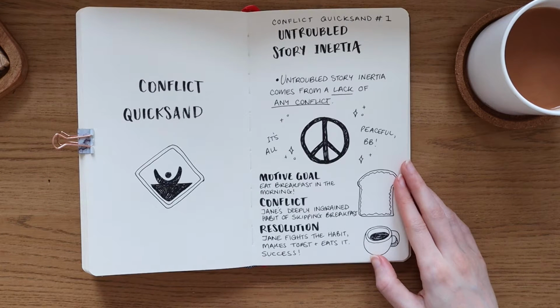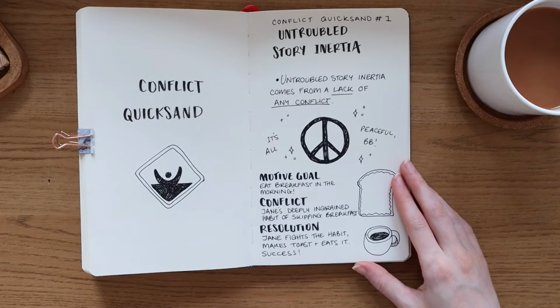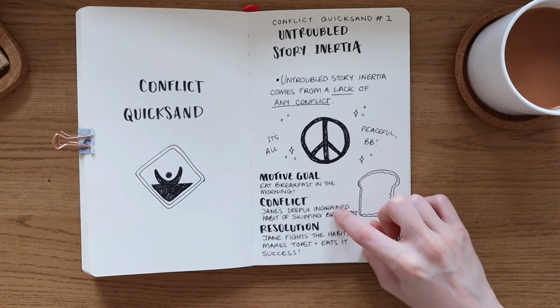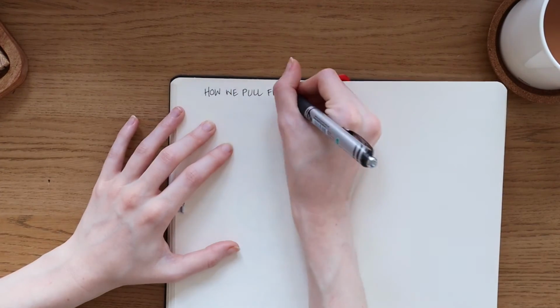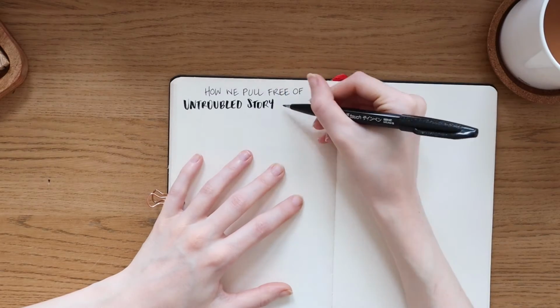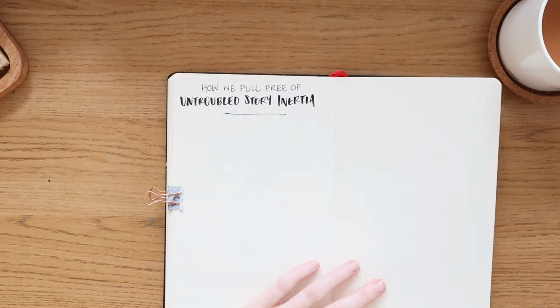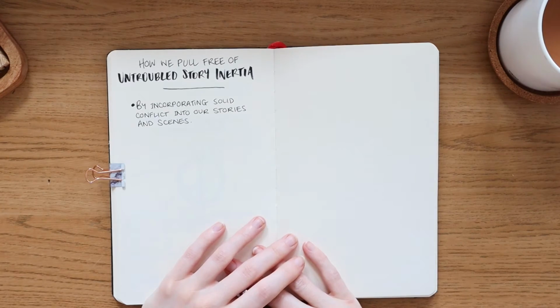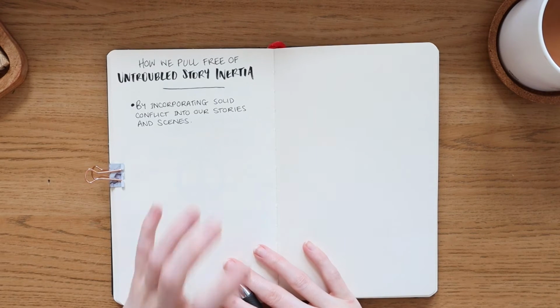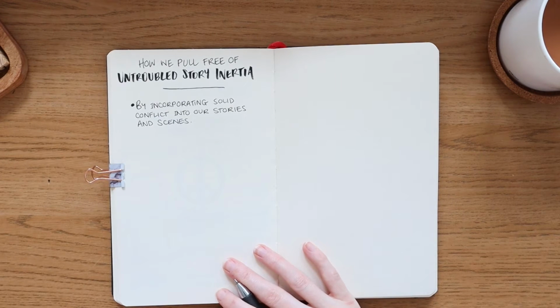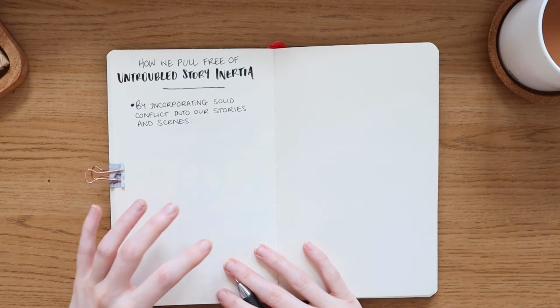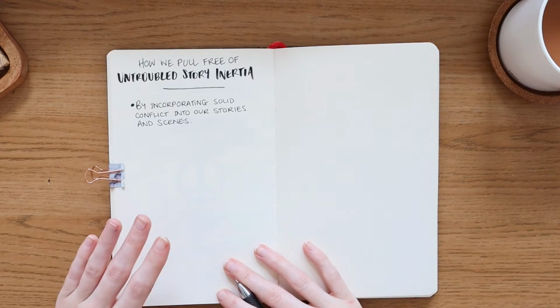Suddenly, instead of untroubled story inertia, this scene has conflict momentum. Jane has become a protagonist because she's striving for something, and there's something getting in her way. So how do we pull free of untroubled story inertia? The short answer is by incorporating solid conflict into our stories and scenes. With solid conflict, you can make almost any action or subject topic interesting, like making toast, for example. So that's exactly what I'm going to show you how to do in the rest of this lesson.